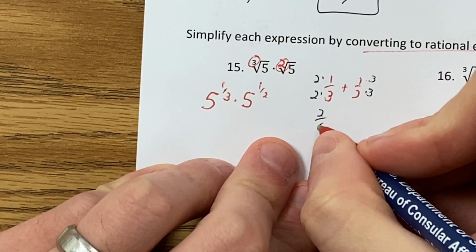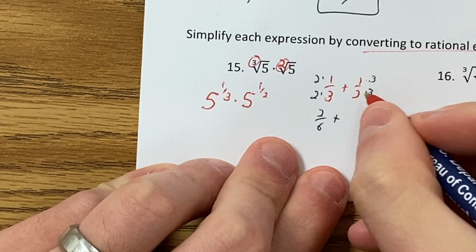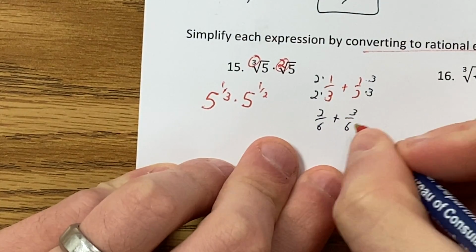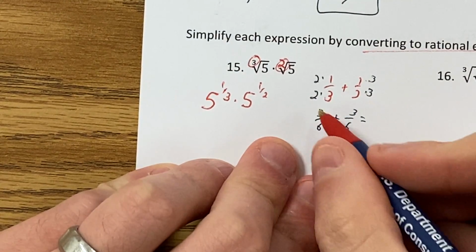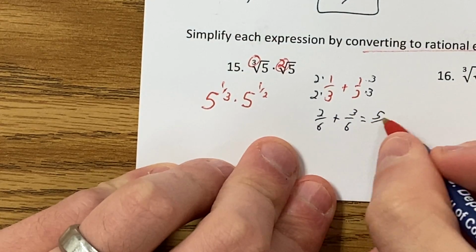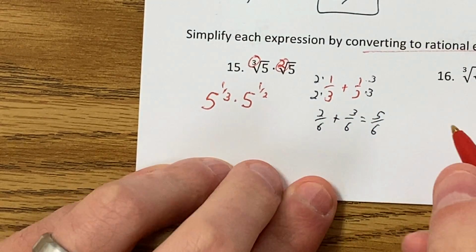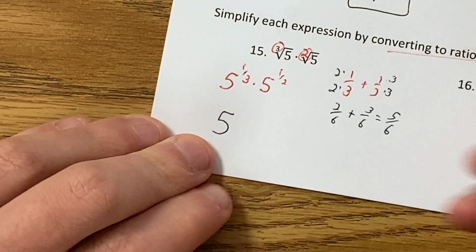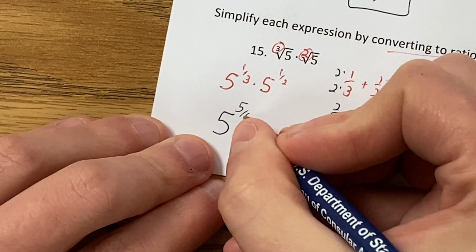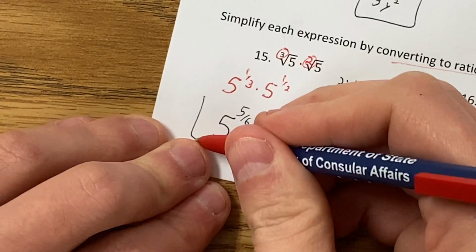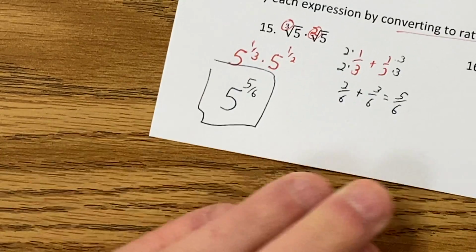2/6 plus 3/6. So then 2 plus 3 is 5/6. So the answer is 5 to the 5/6, I believe. Yeah, okay. It doesn't say we need to make it into a radical again.